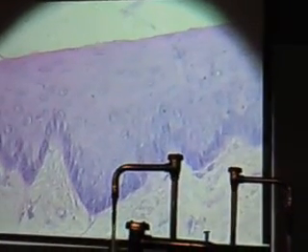You can see the nuclei all the way to the free surface, all the way up. What's this down here? Basement membrane. What's that basement membrane made of? Collagen fibers. Glycoproteins, but primarily collagen fibers.